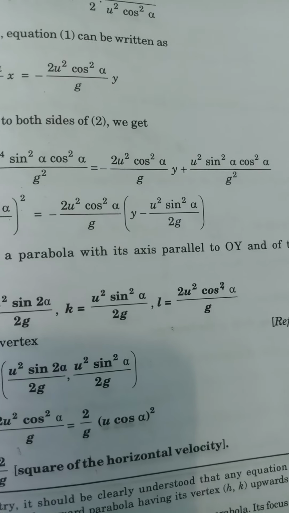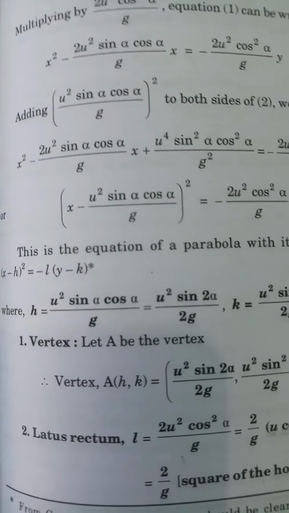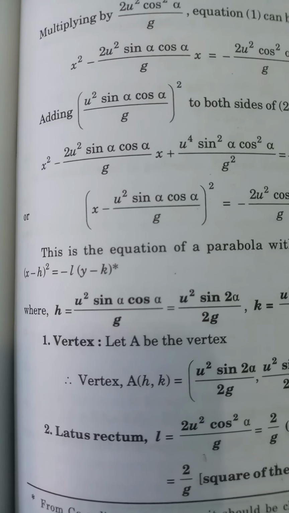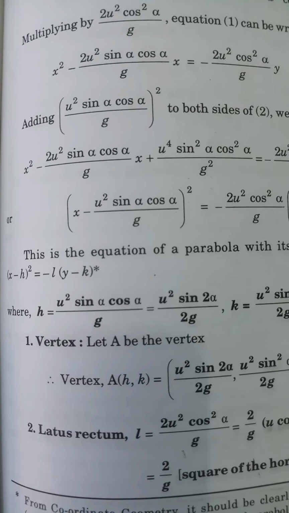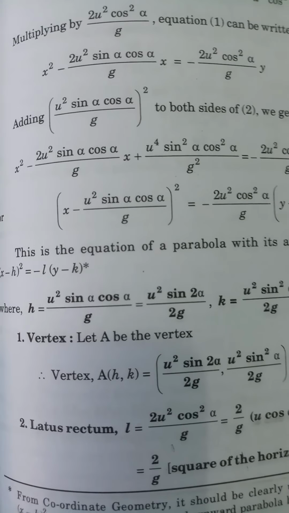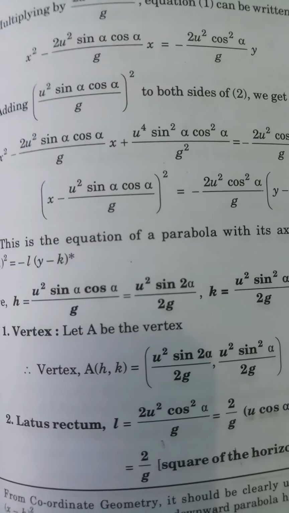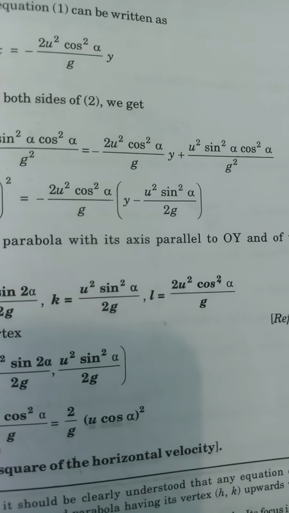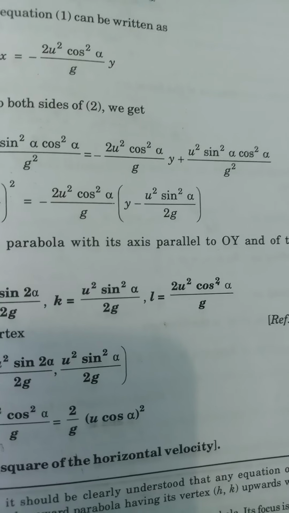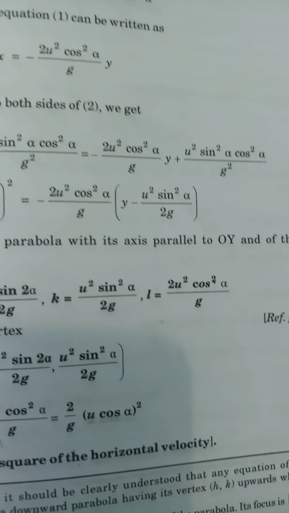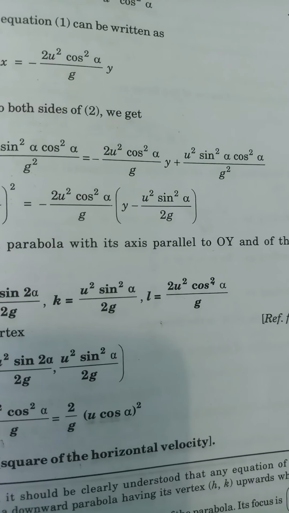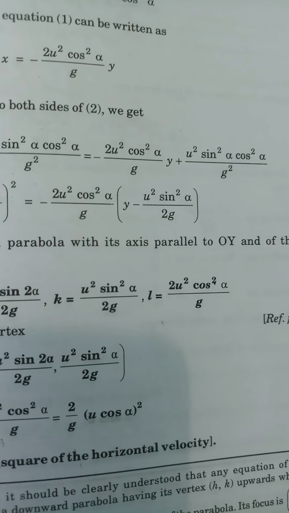After simplification, on the left hand side we get the whole square of x minus u square sin alpha cos alpha by g, and on the right hand side we take common factor minus 2u square cos square alpha by g, and we are left with y minus u square sin square alpha by 2g.